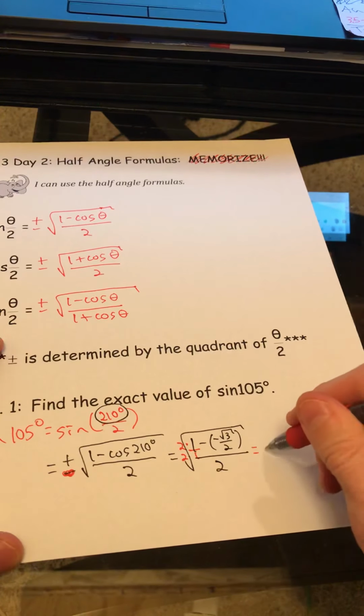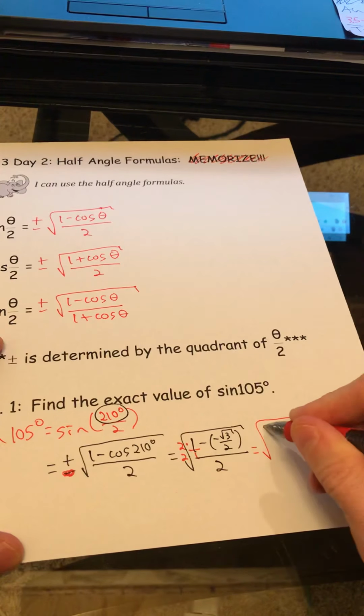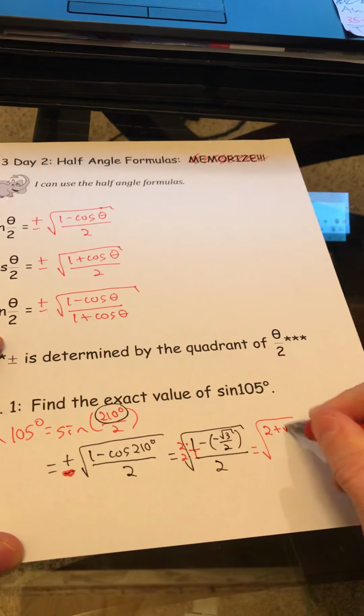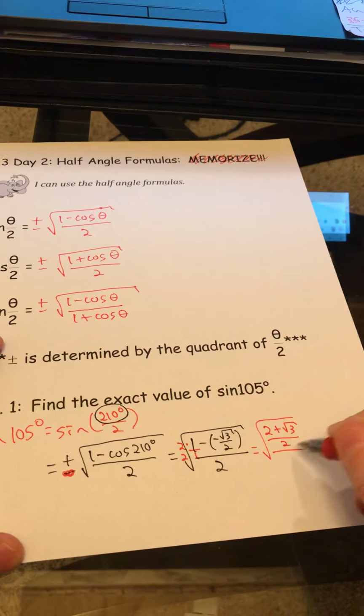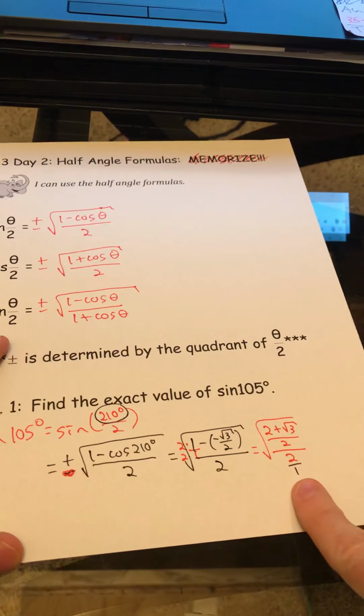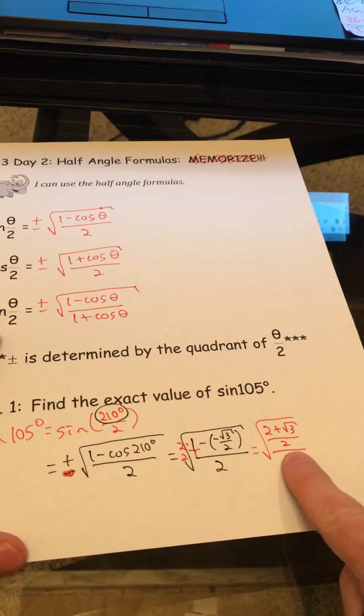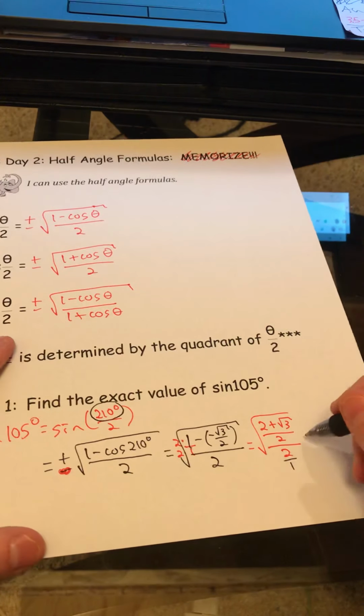So this becomes the square root of (2 plus radical 3 over 2) all over 2. Now I know for our essentially final step, although there is one last step where we can actually simplify a little bit, when you have a fraction over a fraction, that is where we are going to multiply by the reciprocal.